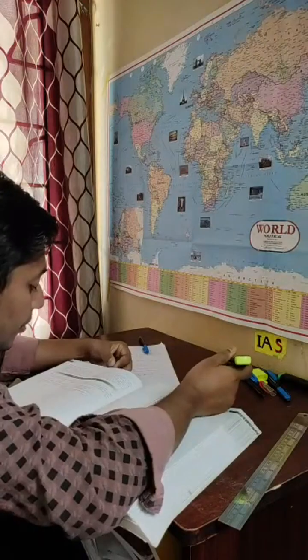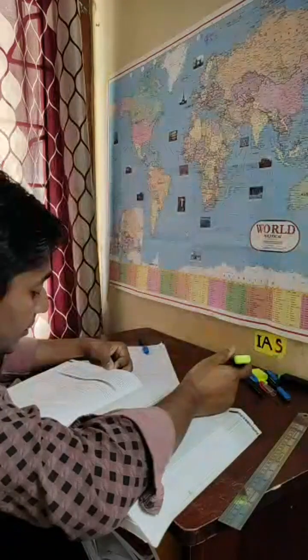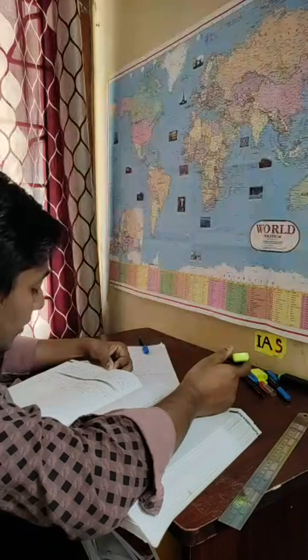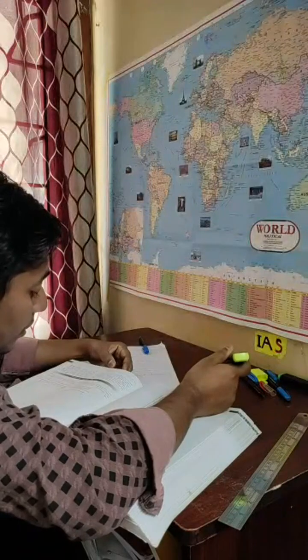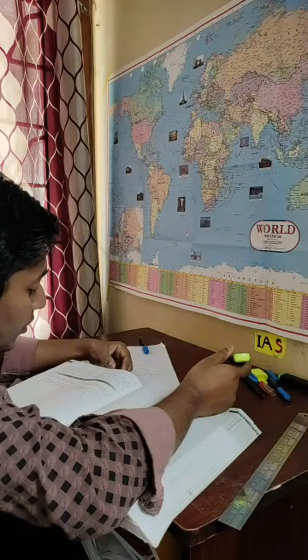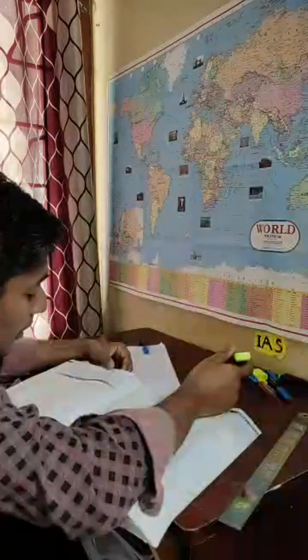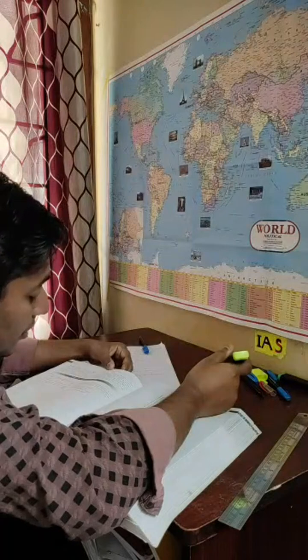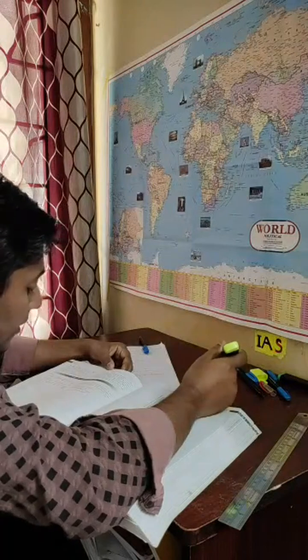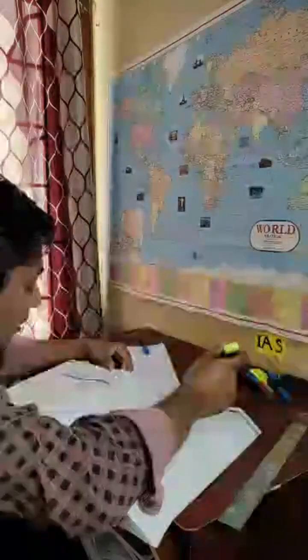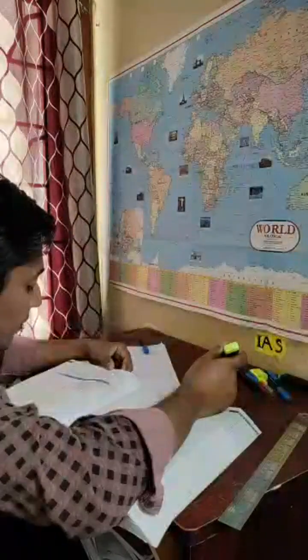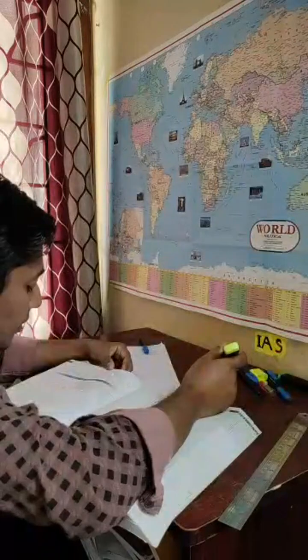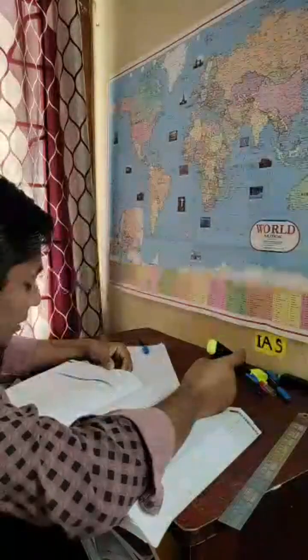The concept of dual citizenship to persons of Indian origin, PIO, belonging to some specified countries was recommended by which committee: Ashok Mehta Committee, L.M. Singhvi Committee, Rajamannar Committee, or Balwant Rai Mehta Committee? The answer is B, the L.M. Singhvi Committee.